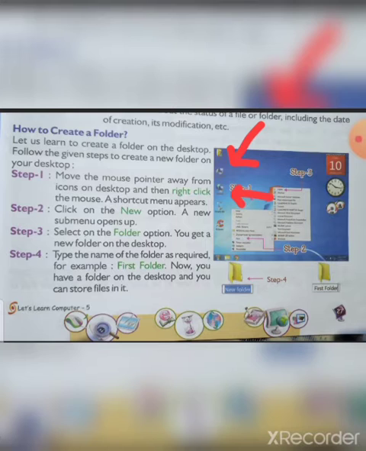If you have a computer at home, then you can try it. First of all, right click the mouse. Then from this right click you have to select the New option, and from this New option you have to select the Folder option. Then you have to type a name. For example, you can give your own name as you wish, and then a folder is created. I hope you have some idea how to create a folder. If you have a laptop or computer, you can try it at home.